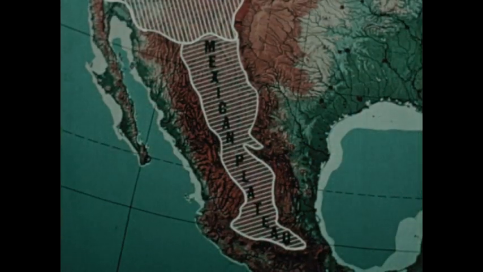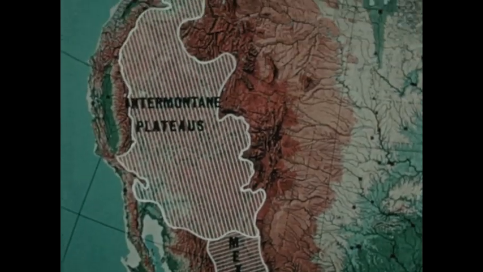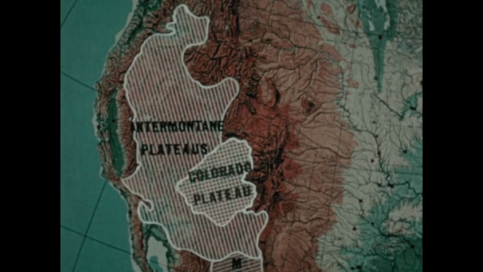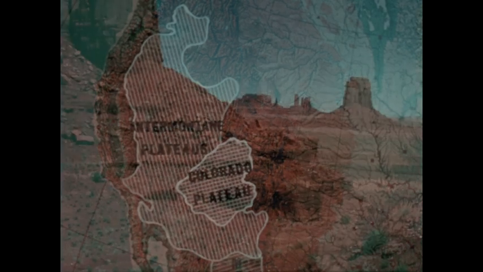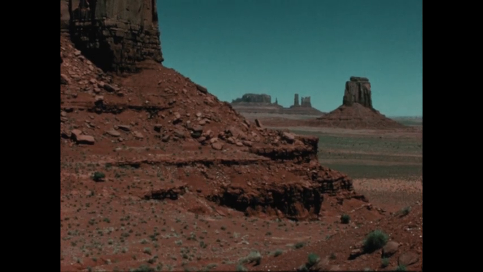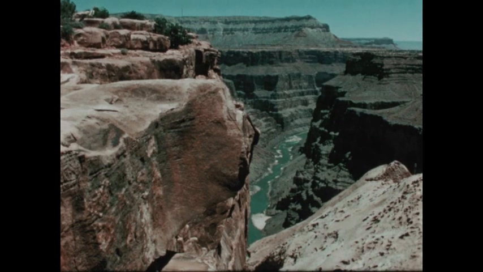The Mexican plateau merges in the north with the intermontane plateaus of the United States. A portion of this is the Colorado Plateau. This highland is a semi-arid region of buttes and mesas, isolated tablelands, and vast canyons.